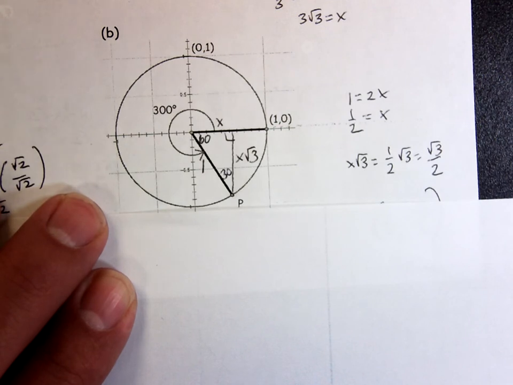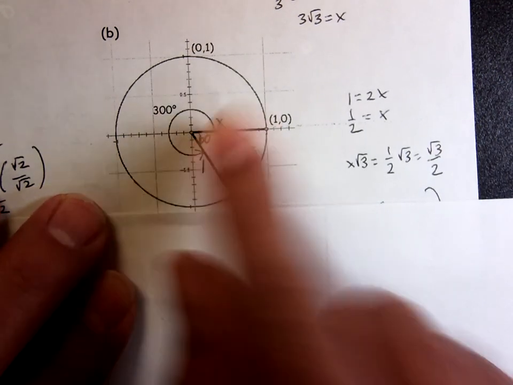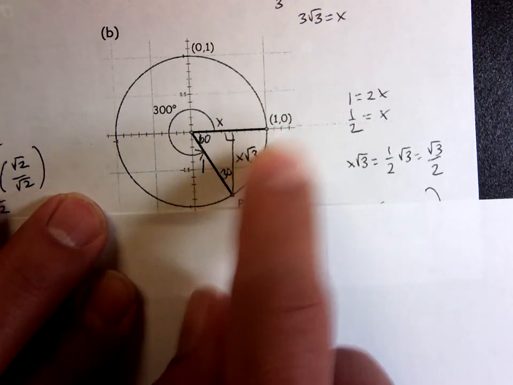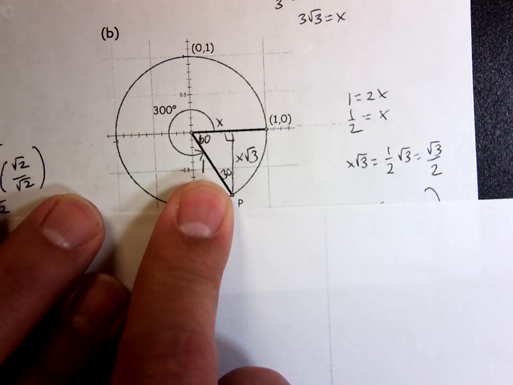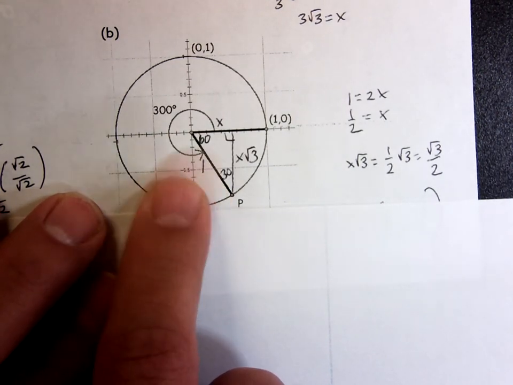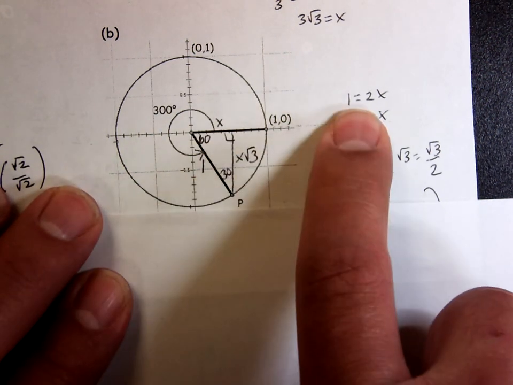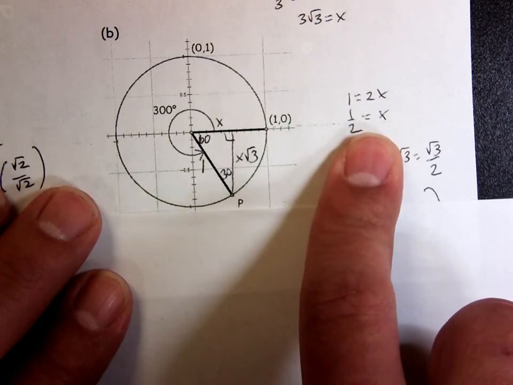And we said a while ago, the side opposite 30 is the short side, we call it x. The side opposite 60 is the long side, we call it x root 3. Just like last time, the radius is still 1, so this is 1. And if it's a 30, 60, 90, the hypotenuse is always equal to 2 times x. So 1 must be equal to 2 times x. Divide both sides by 2, and you get x is equal to 1/2. So this length is 1/2.